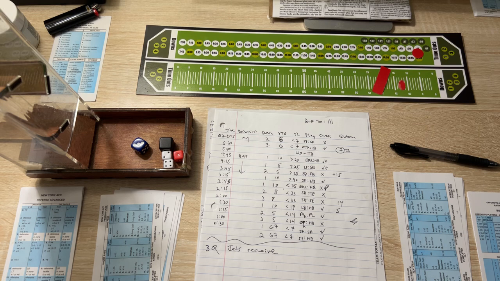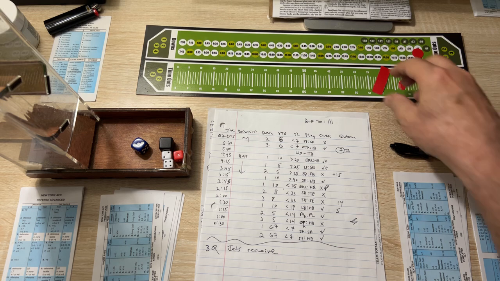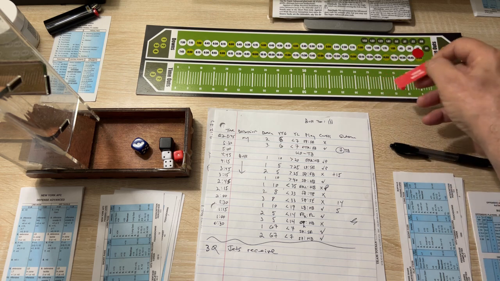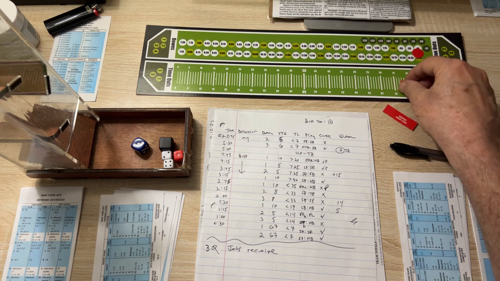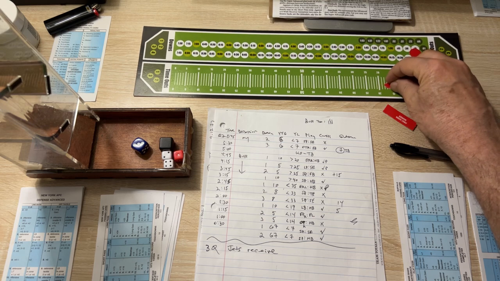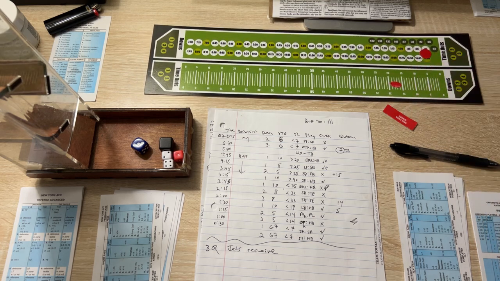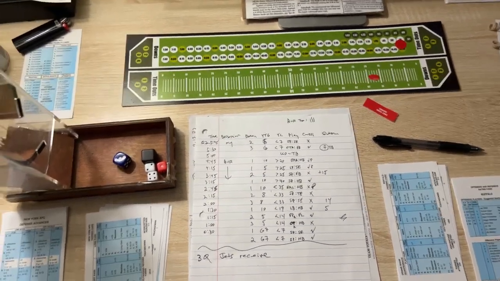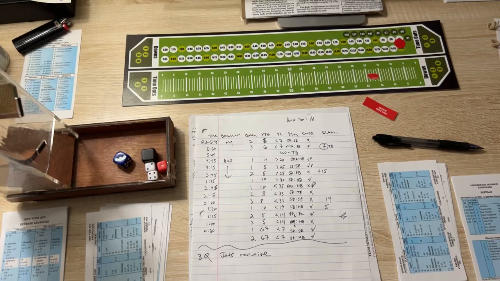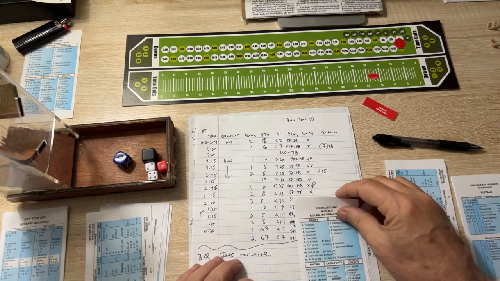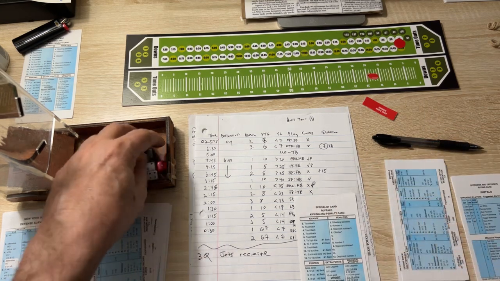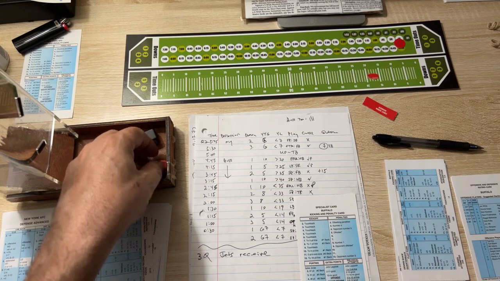The Jets will receive, and we will have the kickoff in just a minute. Just a couple minutes. And here's the kickoff now. Kickoff by Buffalo.